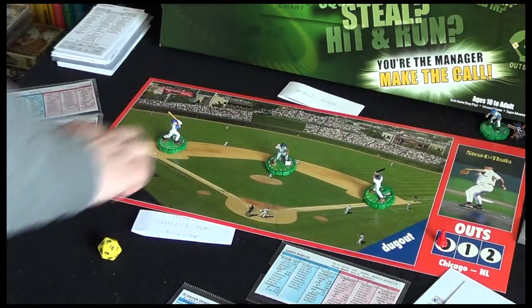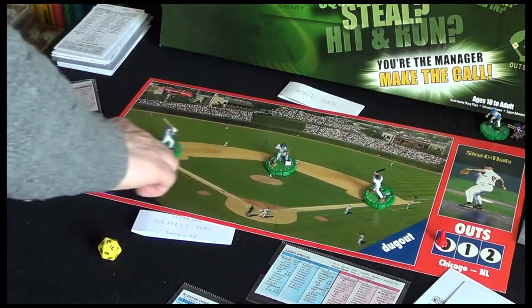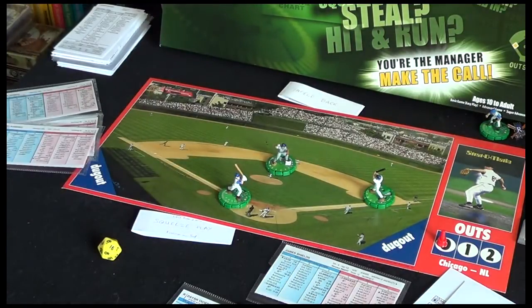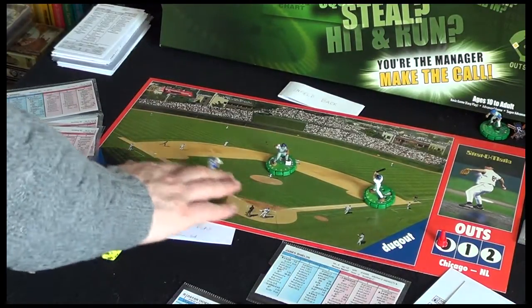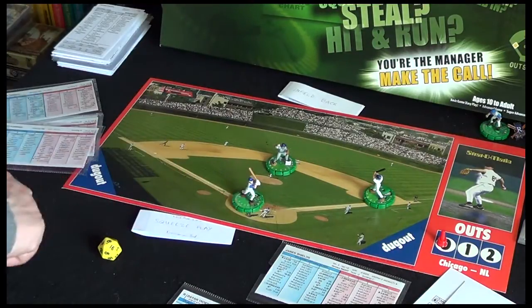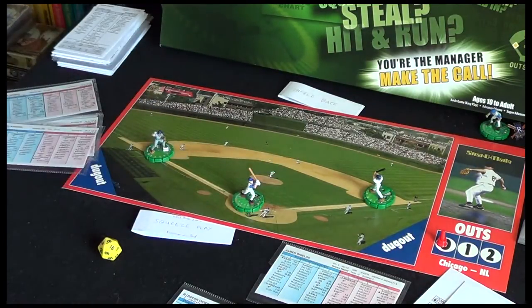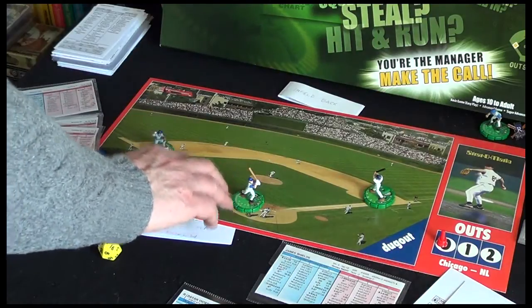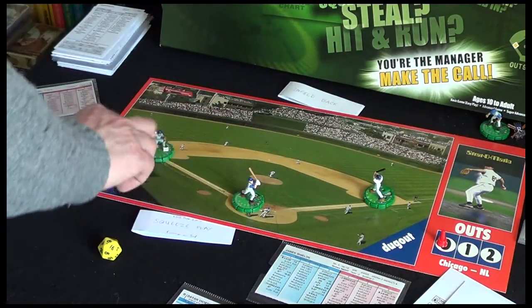If the offensive manager says, I want the guy who was on second to take that extra base and score, then the defensive manager's asked, do you want to cut off the throw to the plate? Remember, when you're taking these extra bases, that running always applies to the lead base runner. All your other base runners follow along behind.